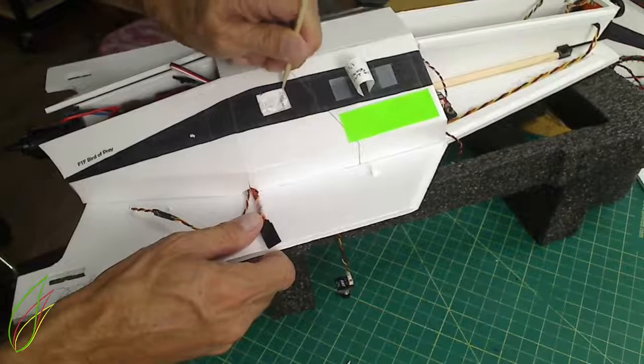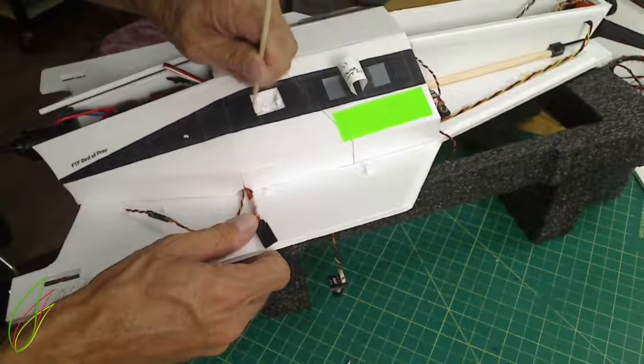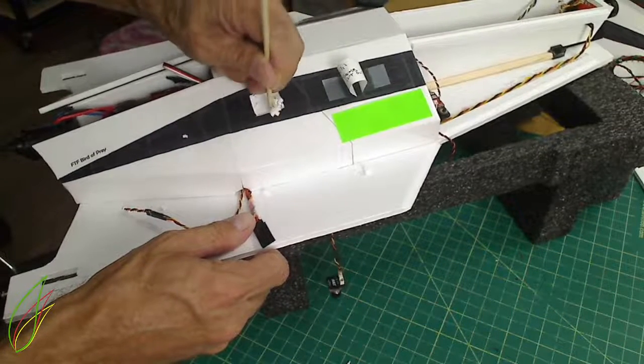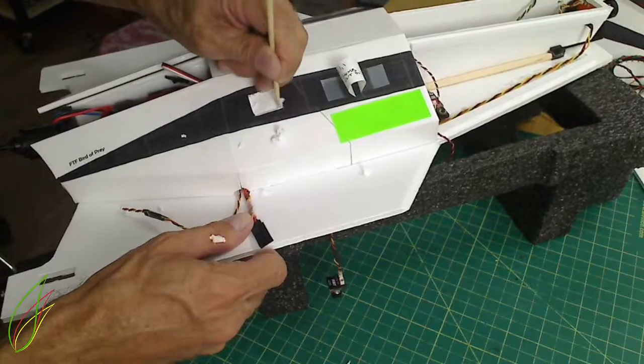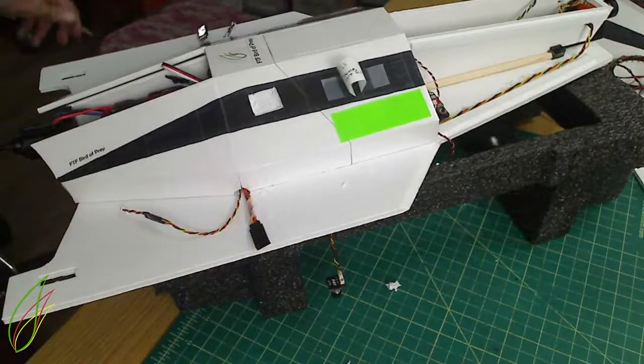mostly because I haven't worked on this plane, except for I did design that part in the last week, but that's about all I did. It's about all the time I had to work on planes since the last live stream.